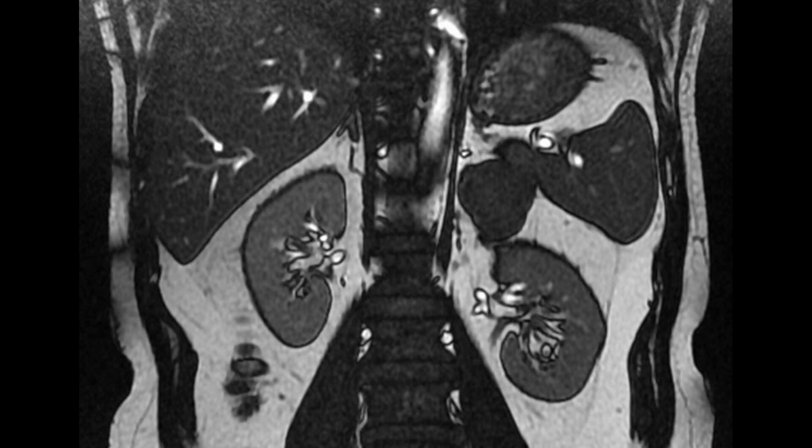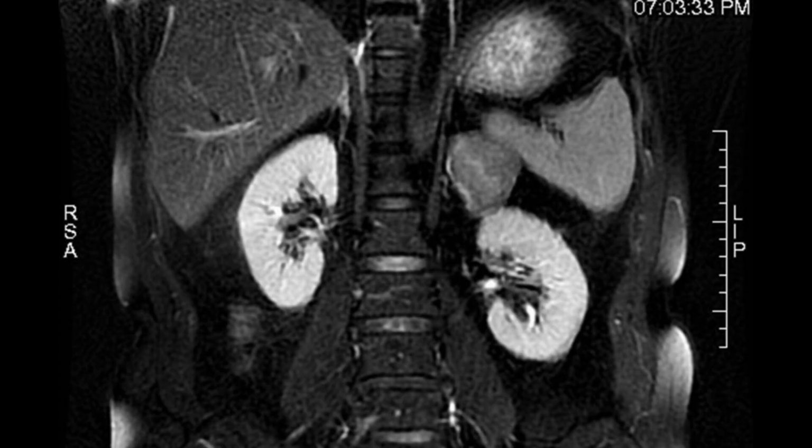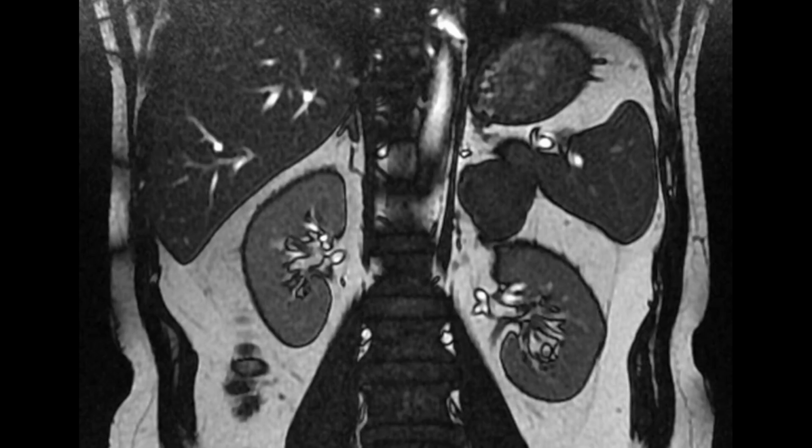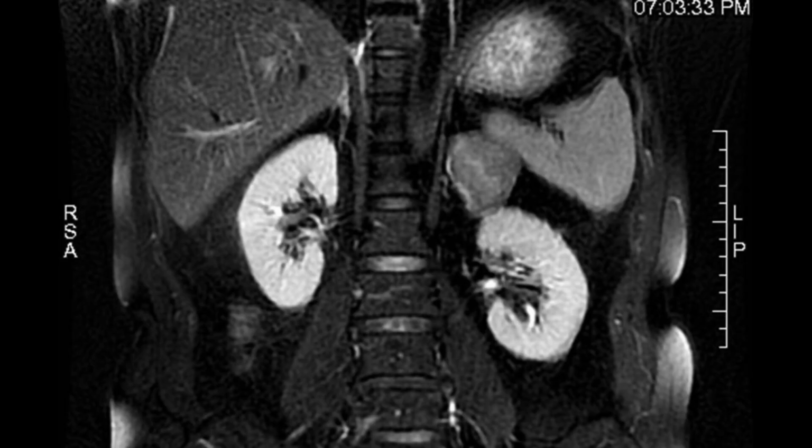I think many of us would have seen a moderately large left suprarenal hypointense mass which shows some heterogeneous enhancement. The first one I am talking about is the T2 weighted image, and after contrast in the STIR sequence there is heterogeneous enhancement more in the periphery. Now I'll go to the beginners.